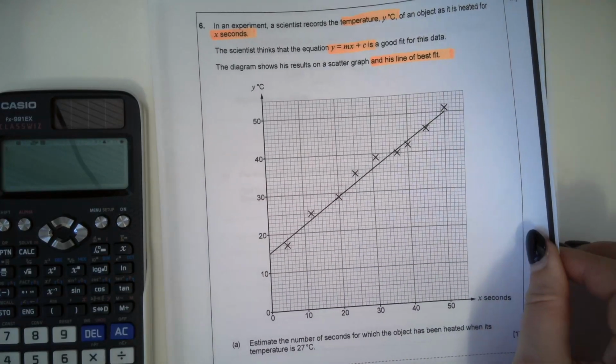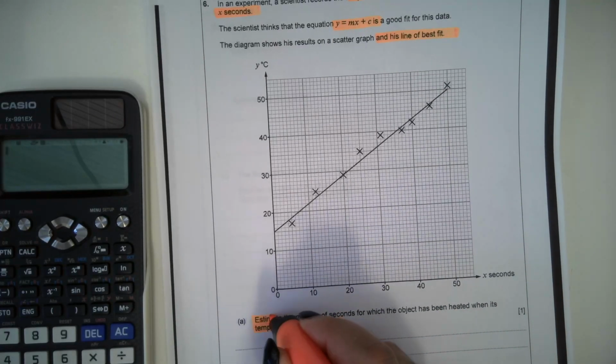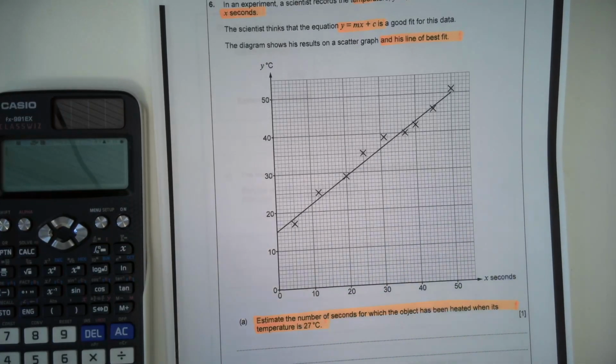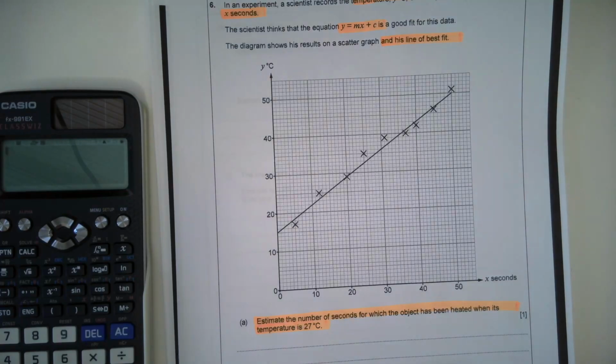Part A. Estimate the number of seconds for which the object has been heated when its temperature is 27 degrees Celsius. So we're going to use the scientist's line of best fit to estimate. So we need to go to 27 degrees Celsius on one of our axes.